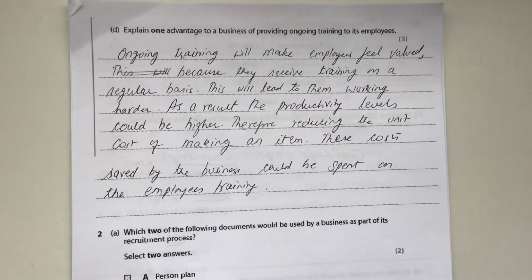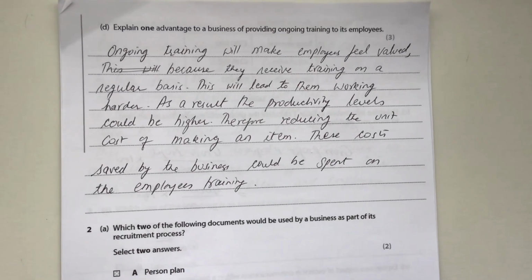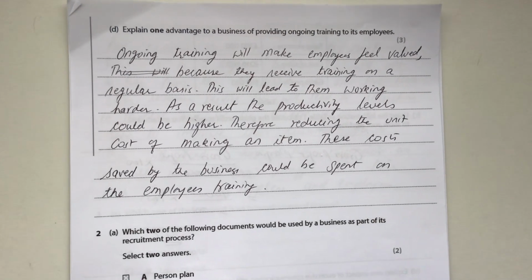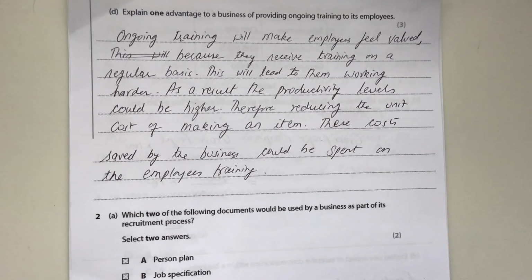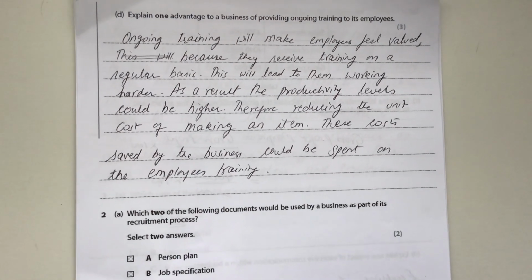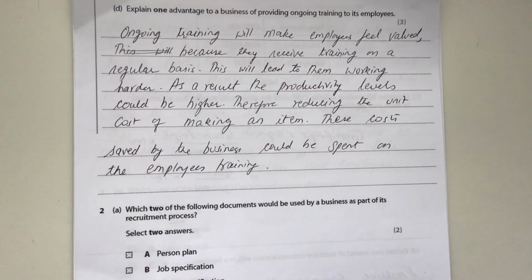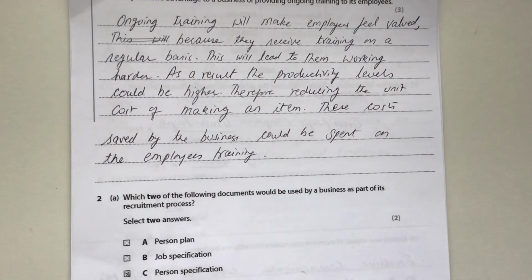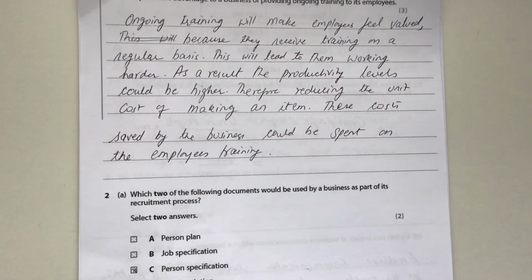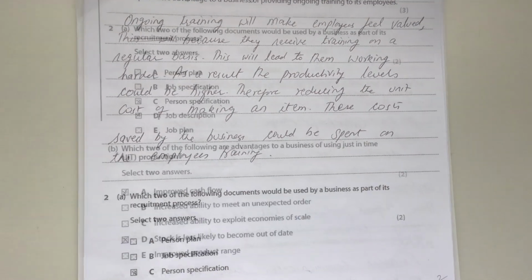Explain one advantage to a business of providing ongoing training to its employees. Ongoing training will make employees feel valued because they receive training on a regular basis. This will lead to them working harder. As a result, the productivity levels could be higher, therefore reducing the unit cost of making an item. These costs saved by the business could be spent on the employees' training.